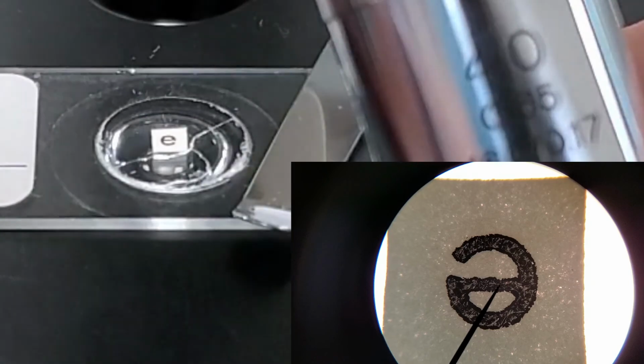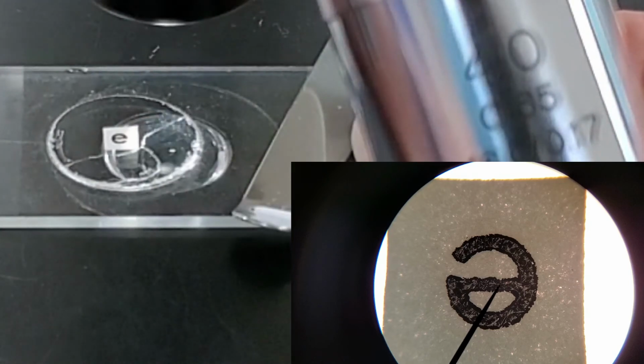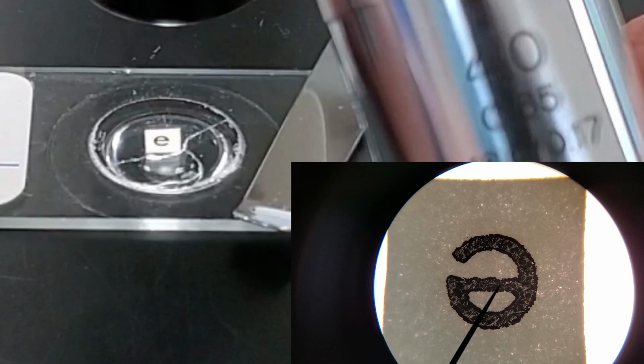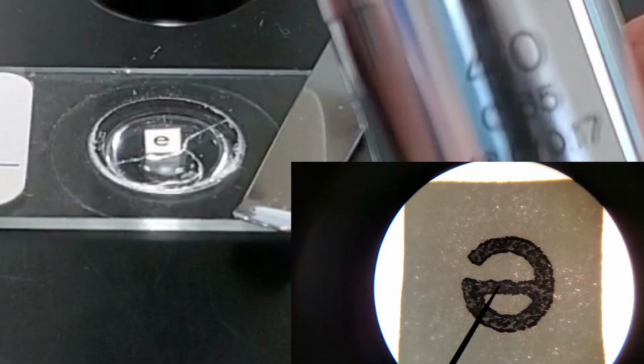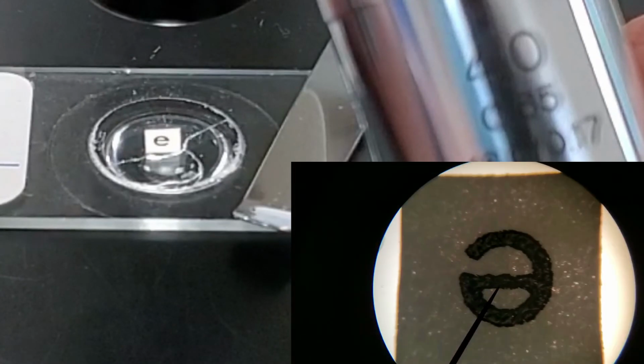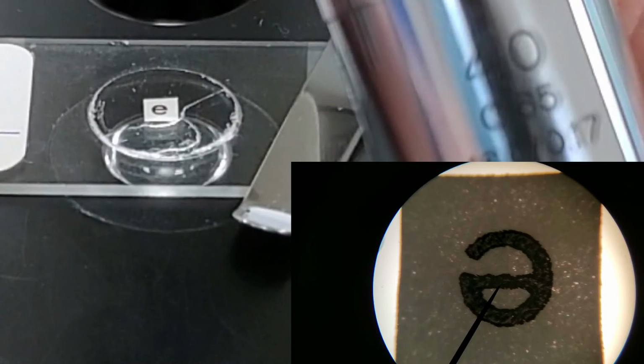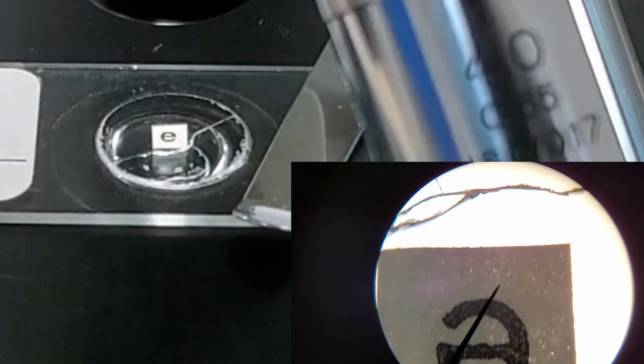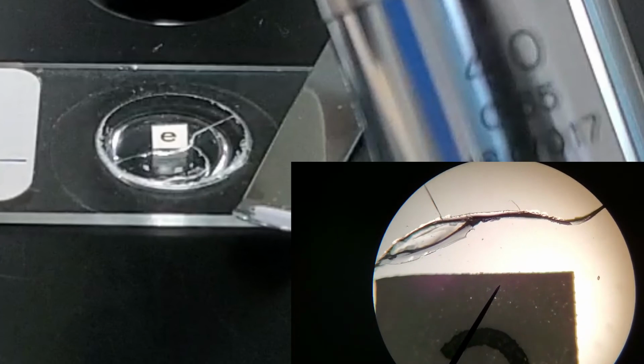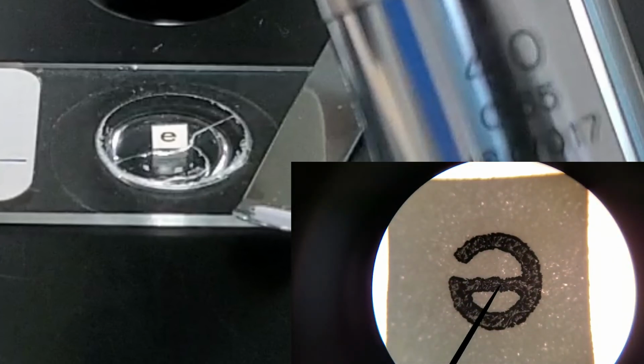What that also means is when you move the sample on the stage, if you move it to the left in the field of view, it's going to move to the right. If you move a sample on the stage up, it will appear to move in your field of view down. So if you want to move an object up and to the left in order to get it into the center of your field of view, you're actually going to have to move it down and to the right on the stage.